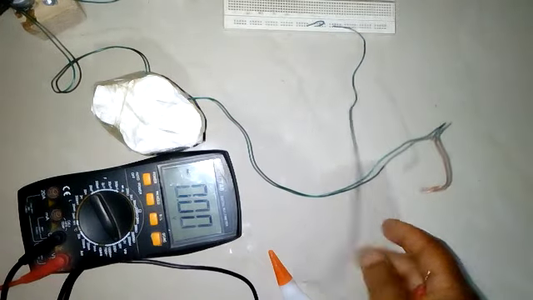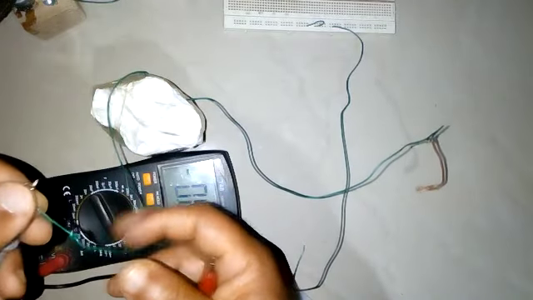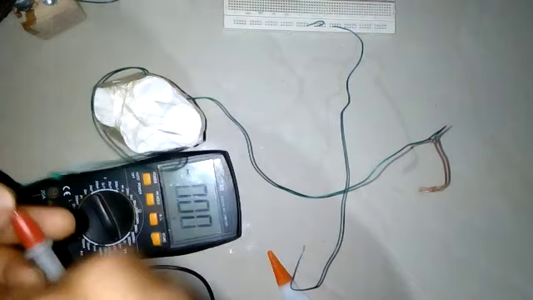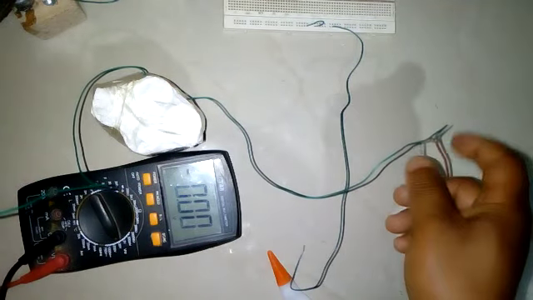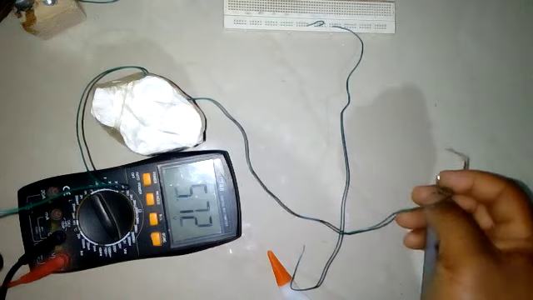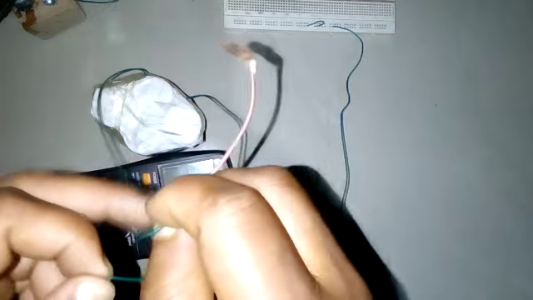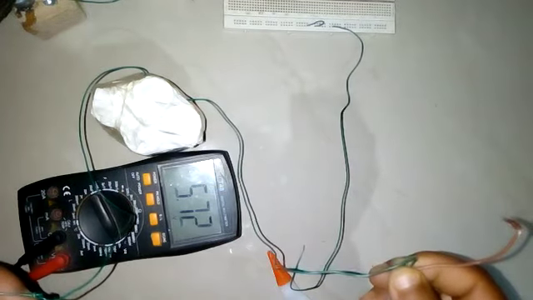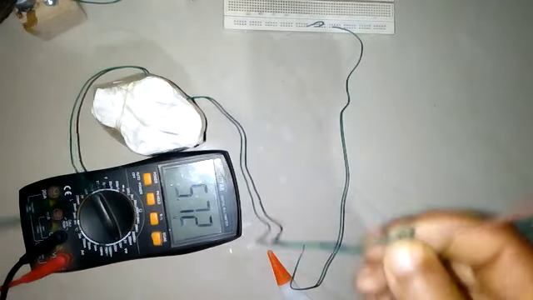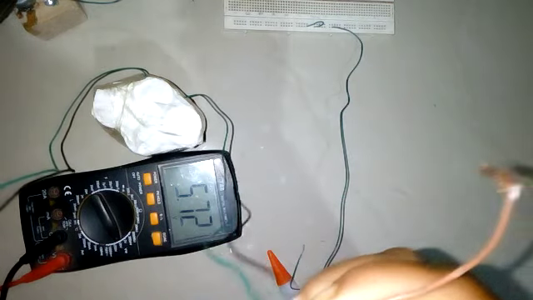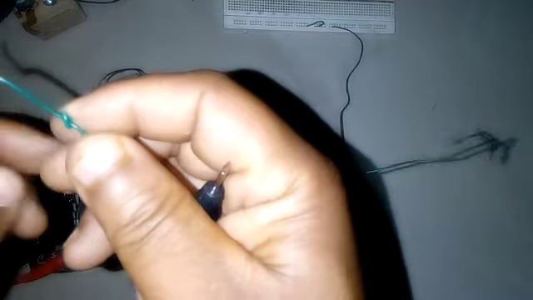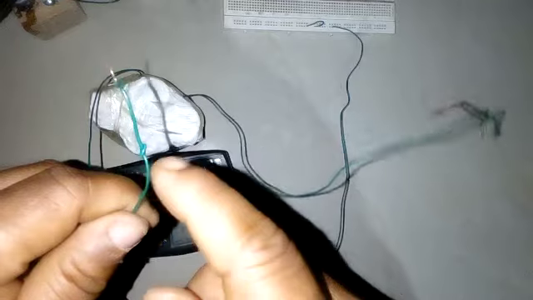So this is one lead of the power pack. This is the other lead of the power pack. According to the reading, it's about 5.7. You notice that both terminals of my power pack are green. So for purposes of differentiation, I have tied a knot on the positive terminal. Very well.